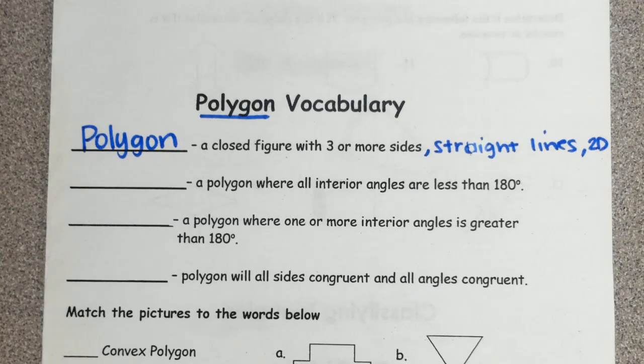So, is a circle a polygon? Why not? Not straight lines. Does it have 3 or more sides? No. Circle is not a polygon. It is a shape, but it's not a polygon.